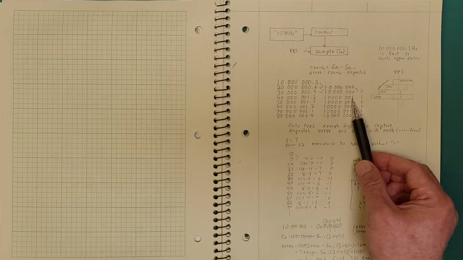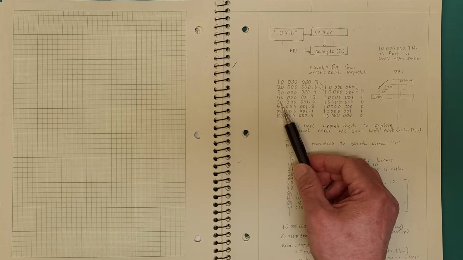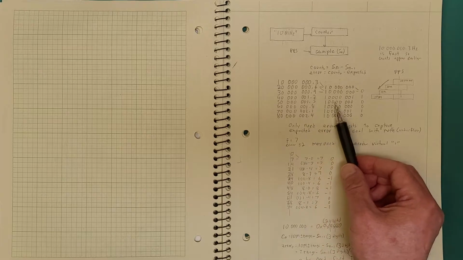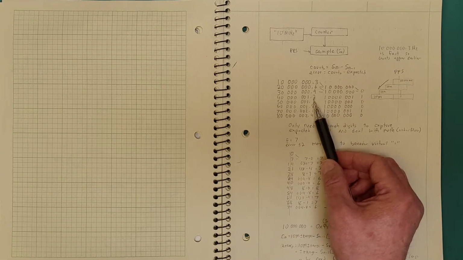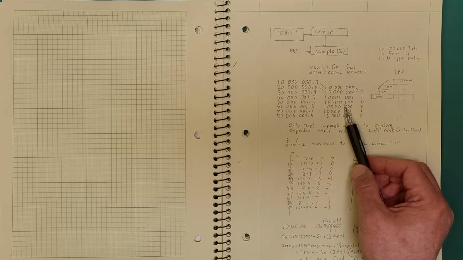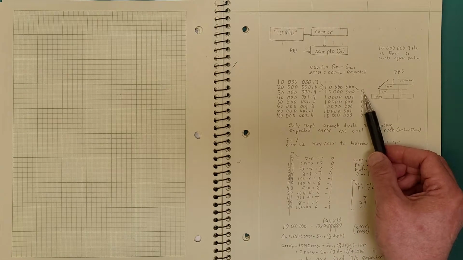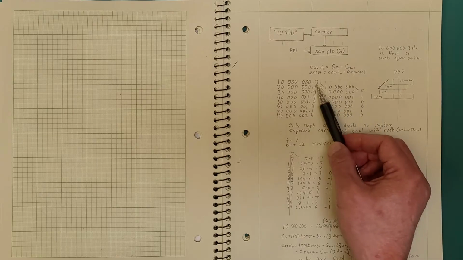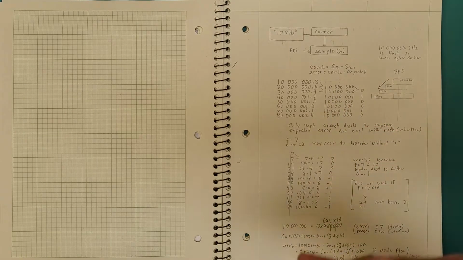So when I do the math, I get 10 million and one, and then when I get 50 million and 1.5, that delta, since I'm not looking at these lower digits, is back to 10 million. So my error term actually shows the fractional effect if you observe it over time.